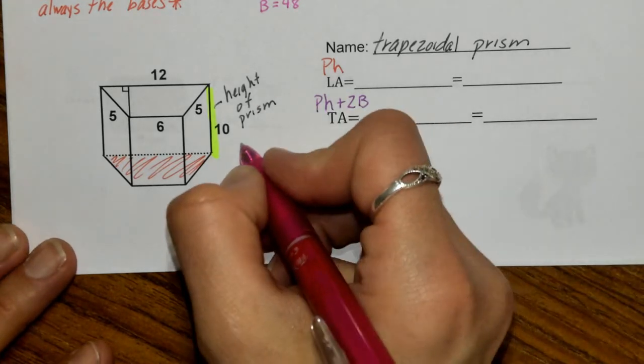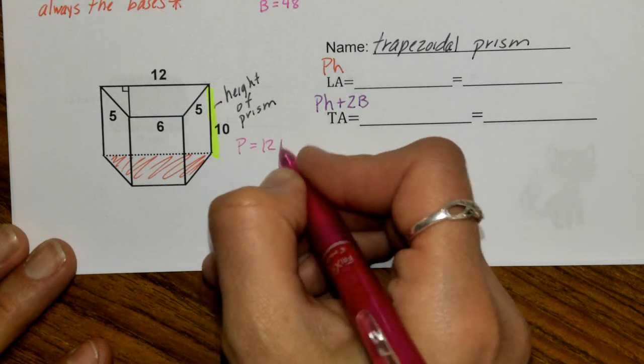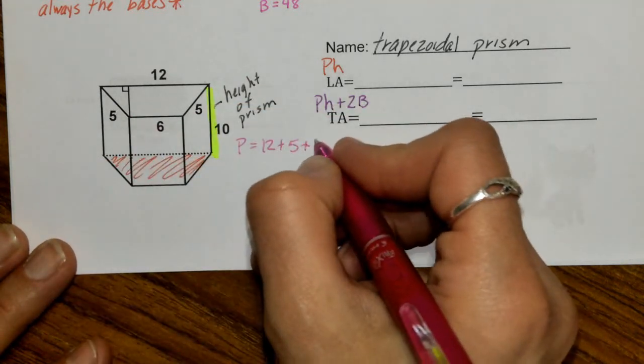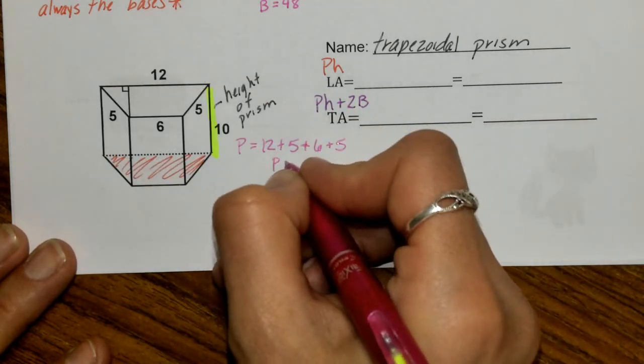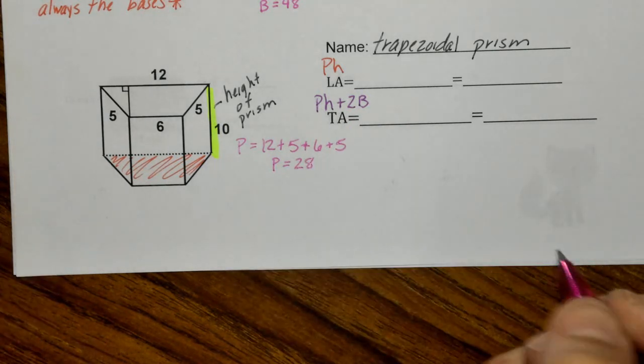Well, your perimeter of the base isn't going to be hard. We have all 4 sides. We have 12 plus 5 plus 6 plus the other 5. So big P is going to come out to a total of 28. Now big B.